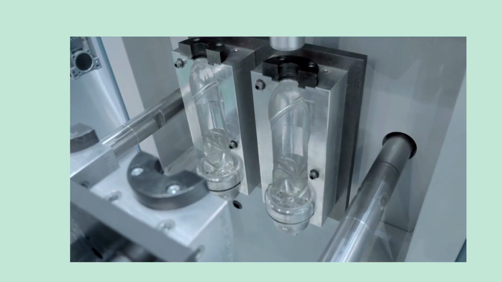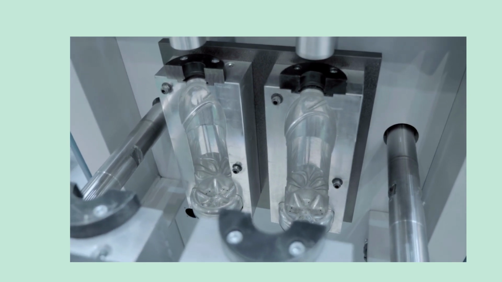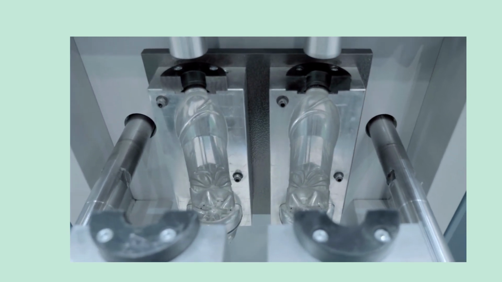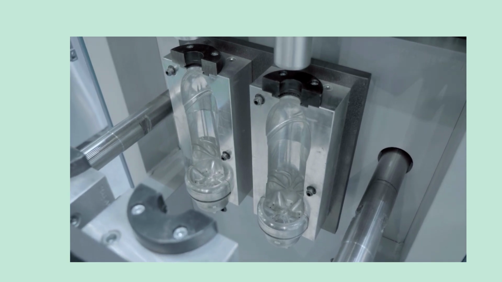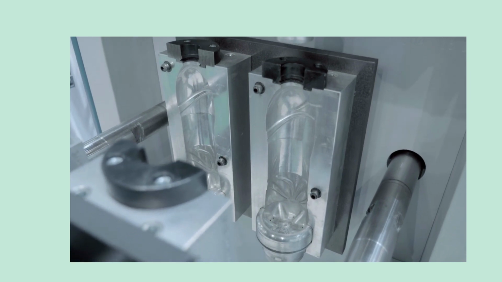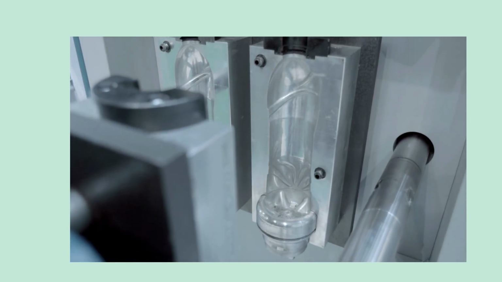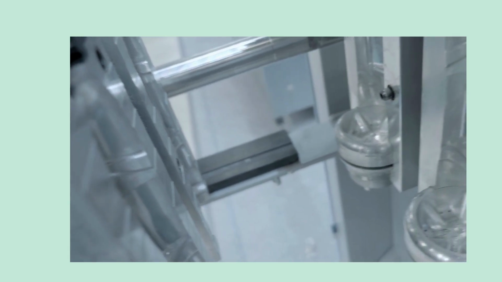The fourth material is polyvinyl chloride or PVC. The PVC has high resistance to oils, such as salad oil, mineral oil, and vinegar.